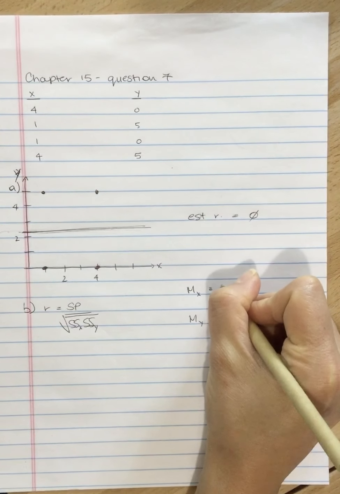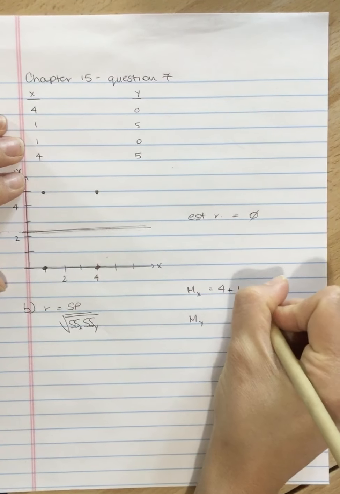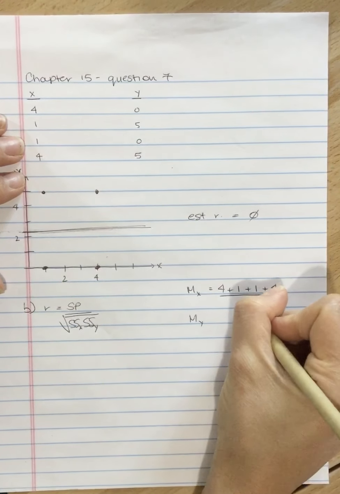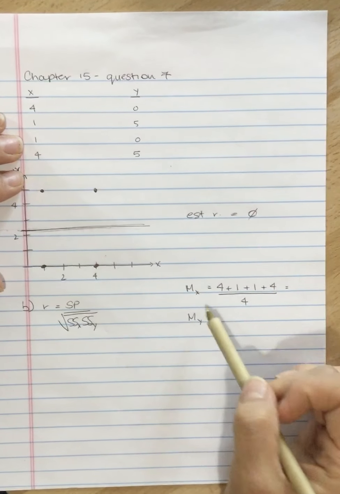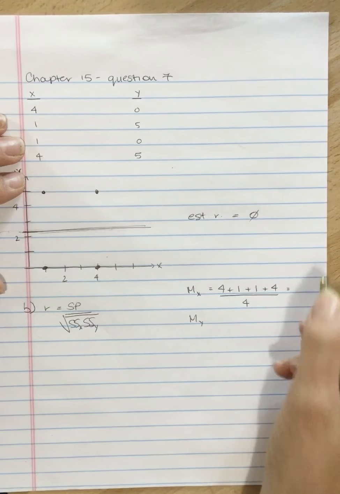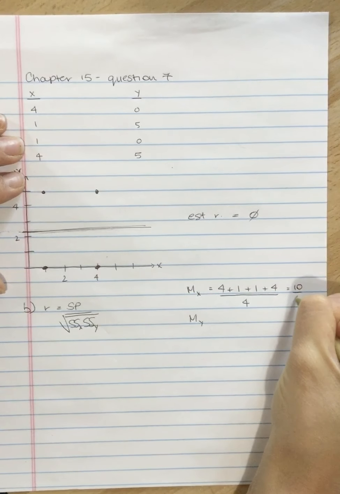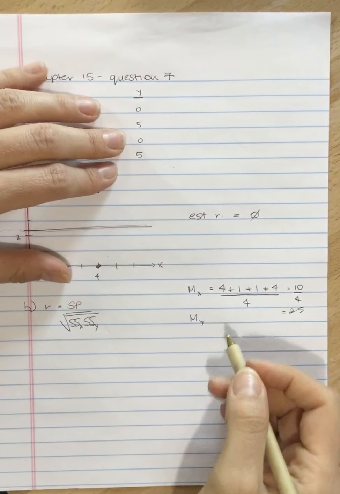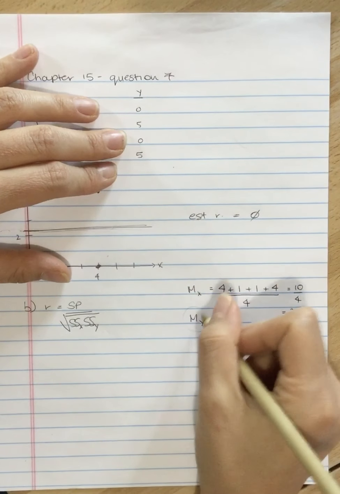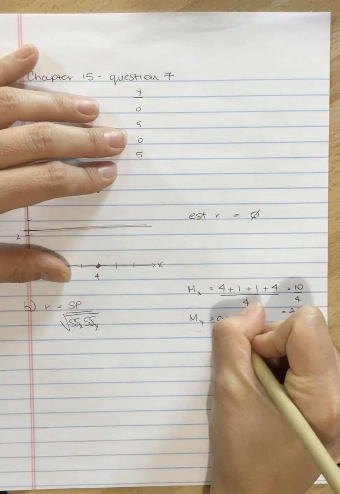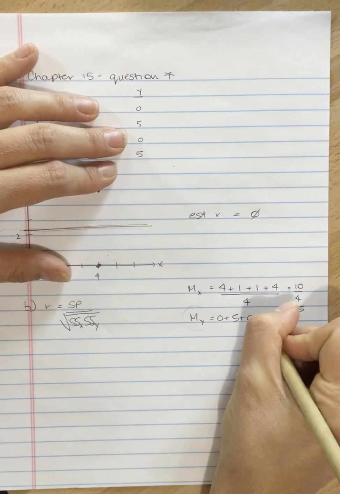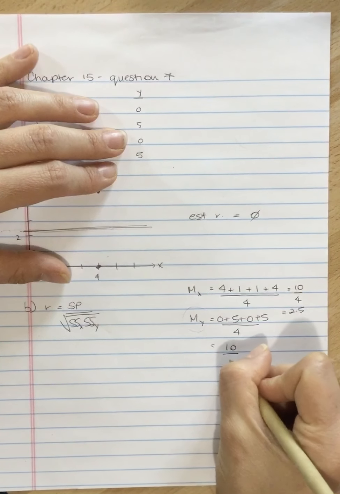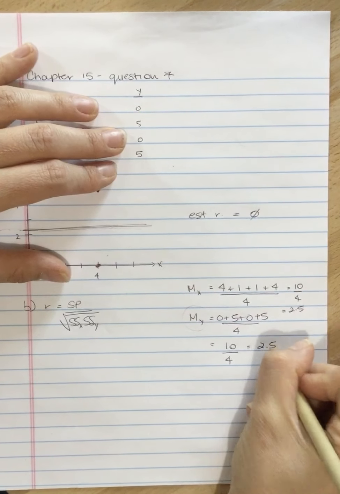For the mean of x, that is 4 plus 1 plus 1 plus 4 divided by 4, which is 10 divided by 4, which is equal to 2.5. For the mean of y, that's 0 plus 5 plus 0 plus 5 divided by 4. It's again 10 divided by 4, which is 2.5.